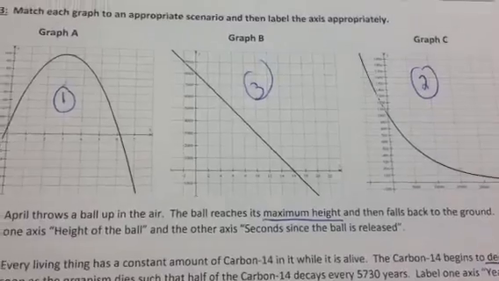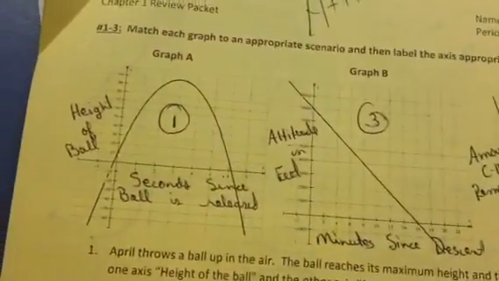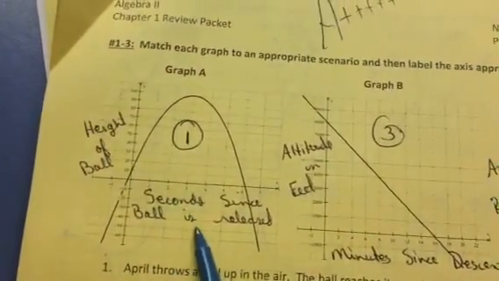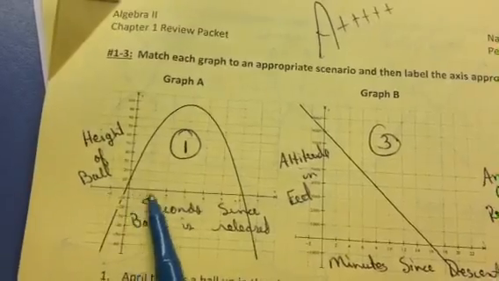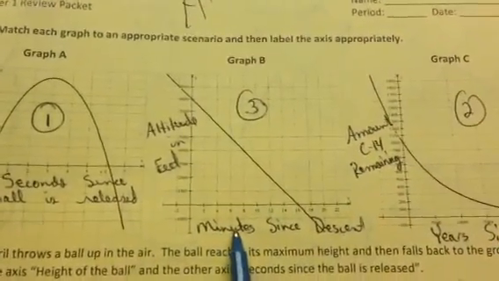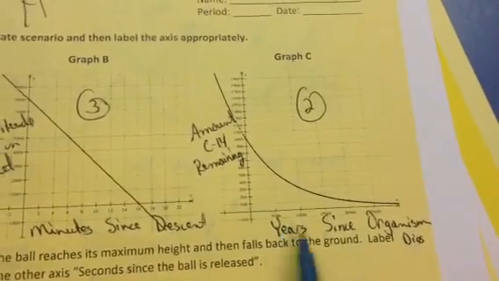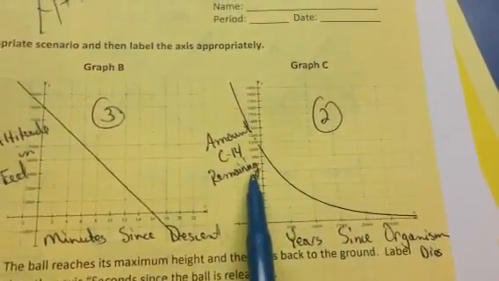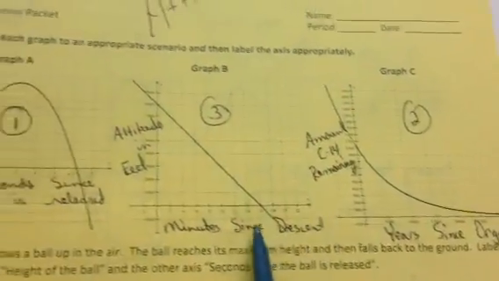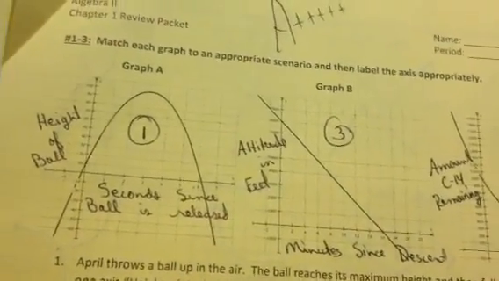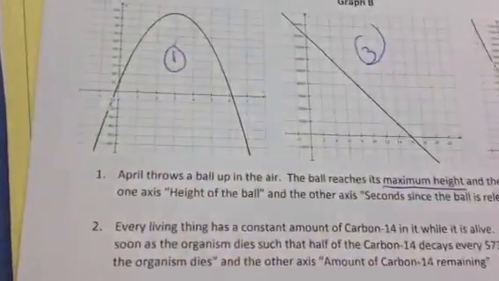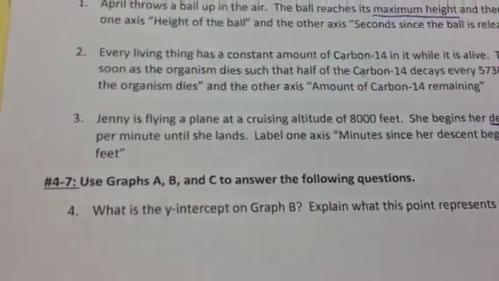So once I'm done and they asked me to label, I did that here. Height of the ball, seconds since ball is released; time is the x-axis; minutes since descent, altitude in feet; years since organism dies, and then the amount of C14 remaining. So again, any time is an x-axis. From there, we got to answer some questions. Based on the different questions, we go to a different graph.